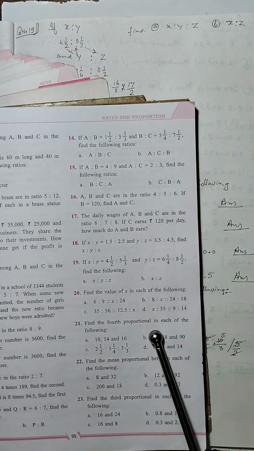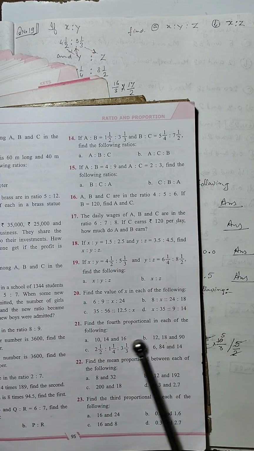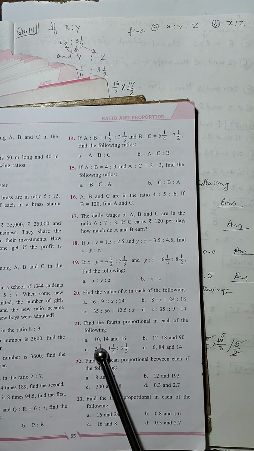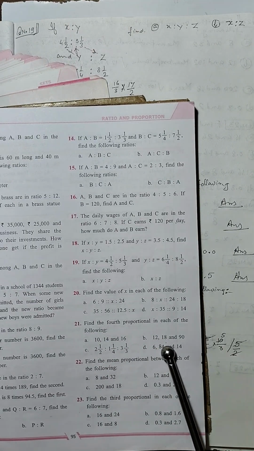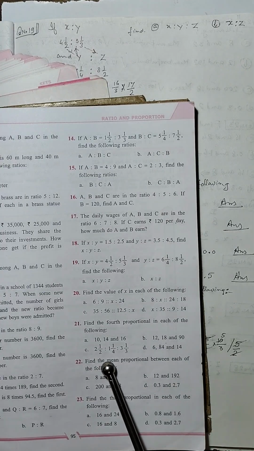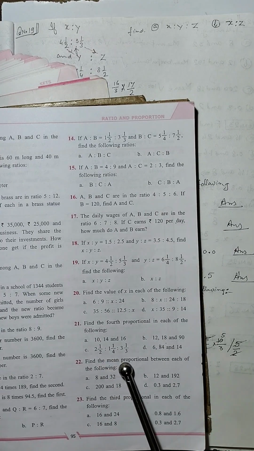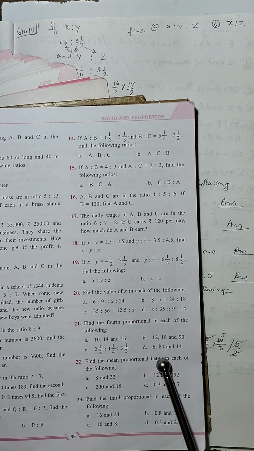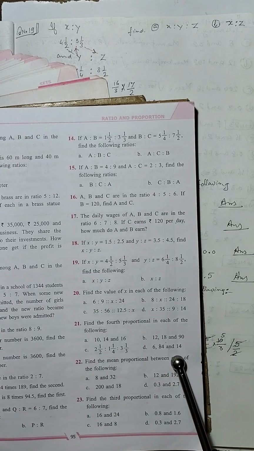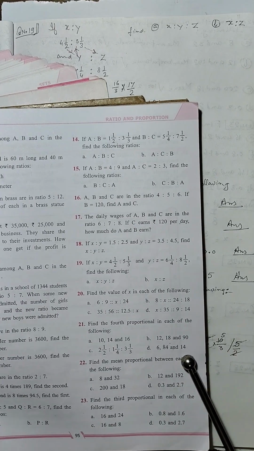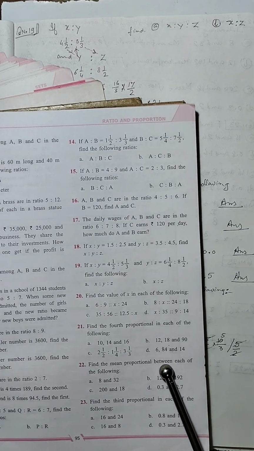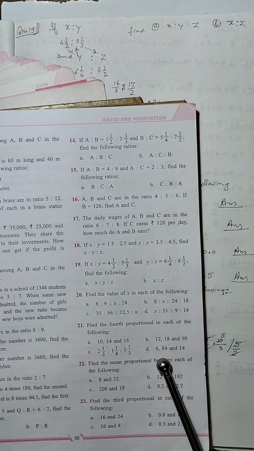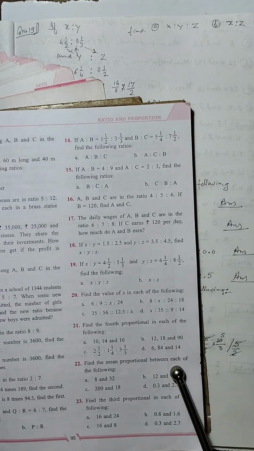Find the fourth proportional in each of the following. A fourth proportional workout करना है हमारे को. 10, 14, 16. Here 12, 18, 20, 90. 2 and 1 by 2, 1 and 1 by 4, 3 and 1 by 3. And D part, that is 84 and 14. We have to find the 6, 84 and 14. So 3 terms are given, the fourth term is missing.